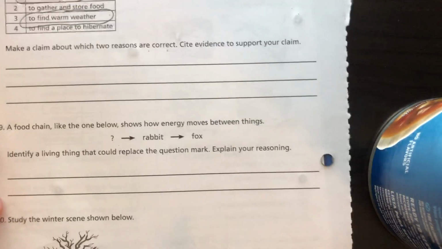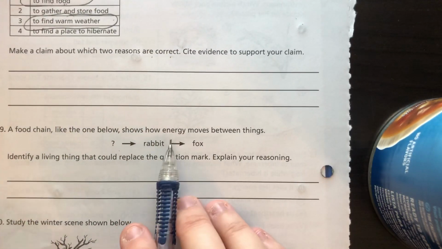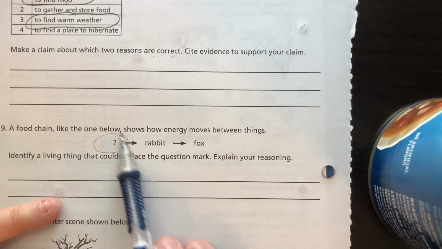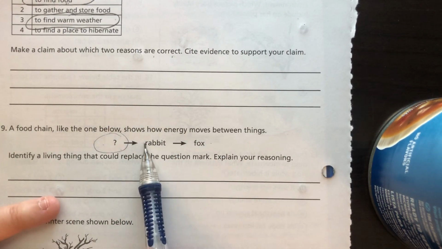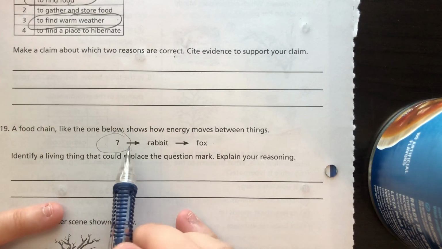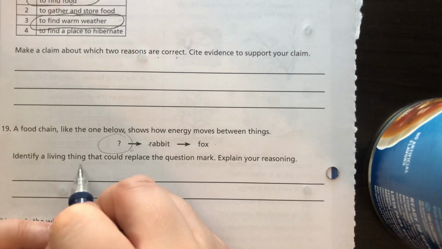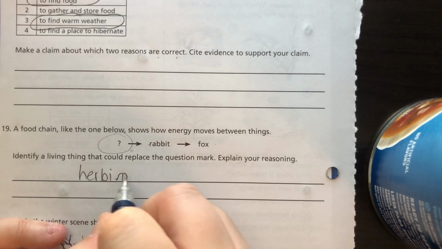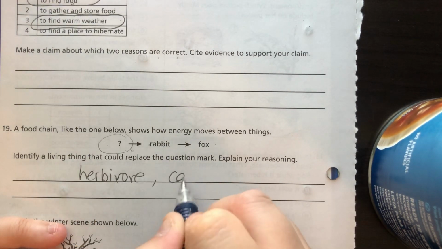Okay, over here, a food chain like the one below shows how energy moves between things. The rabbit is eating something and the fox is eating the rabbit. Identify a living thing that could replace the question mark. So what could a rabbit eat? Well, a rabbit is a herbivore, which means they eat plants. So you can say something like a carrot, for example.